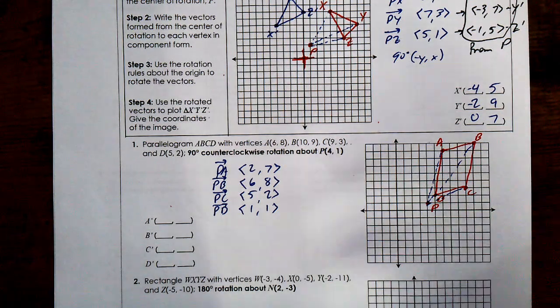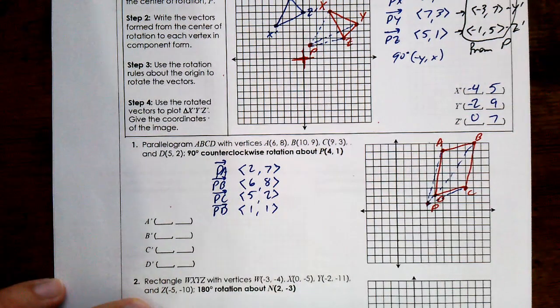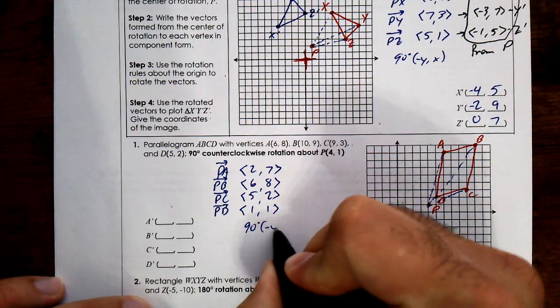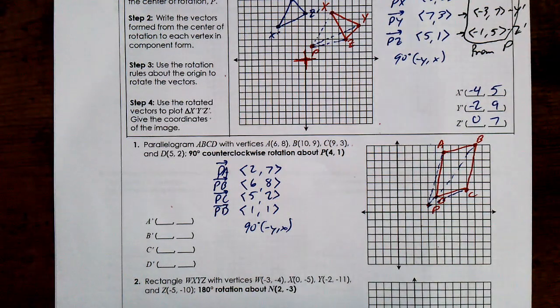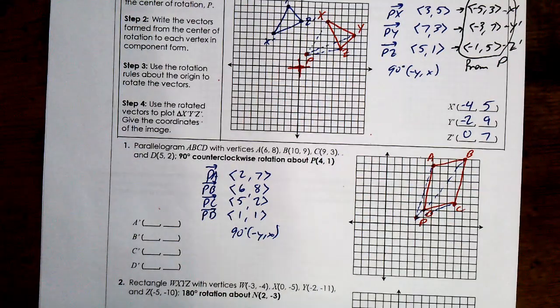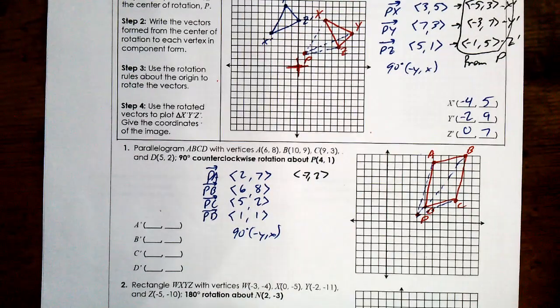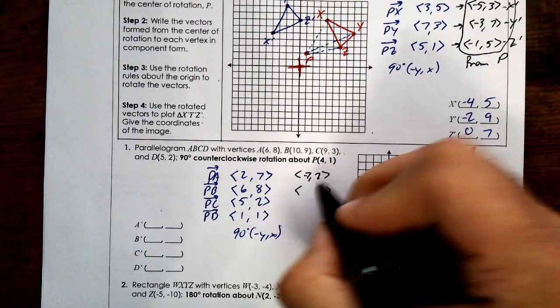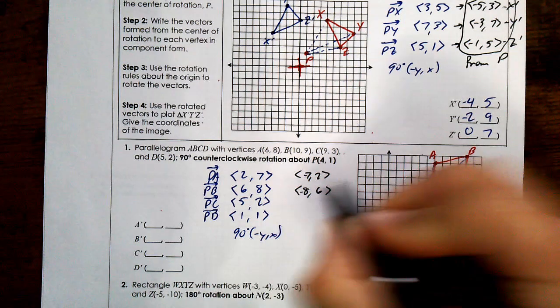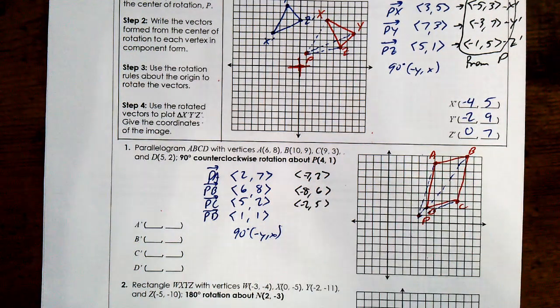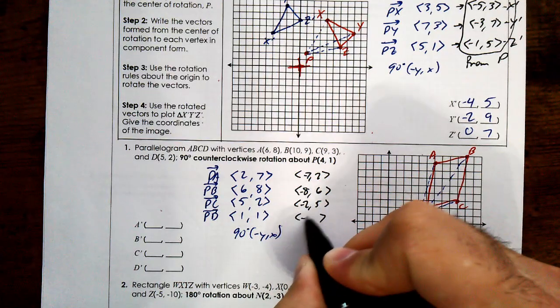It's up to you. We are doing a 90-degree counterclockwise rotation just like we did in the example above. So that means we're changing it from x, y to negative y, x. So we're flipping it, making the first one negative, just like we did before. So, flip it, make the first one negative. Flip it, make the first one negative. Flip it, make the first one negative. Flip it, make the first one negative.